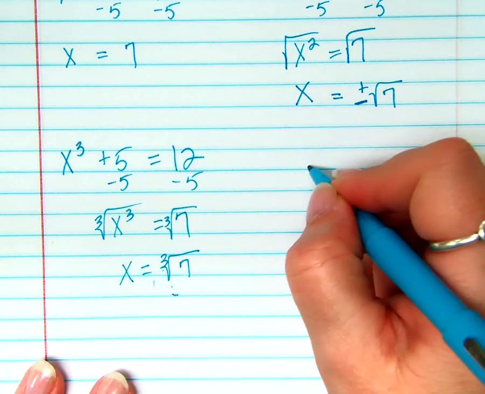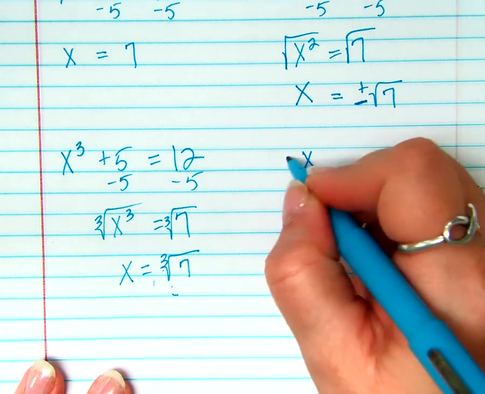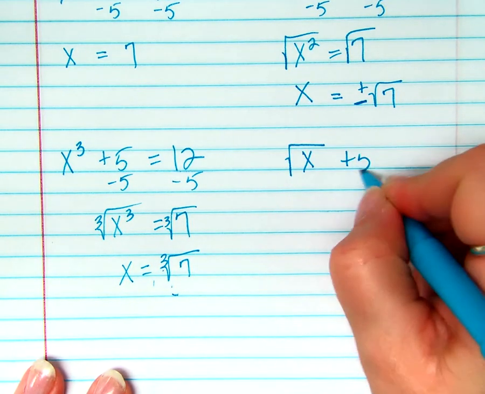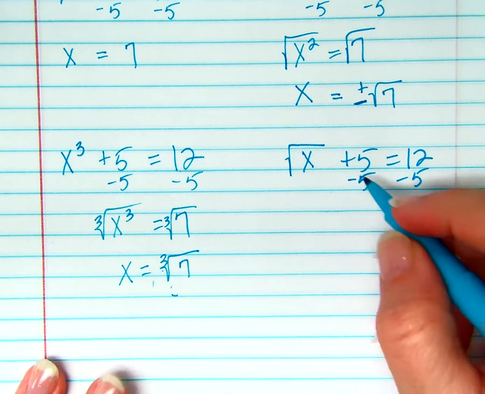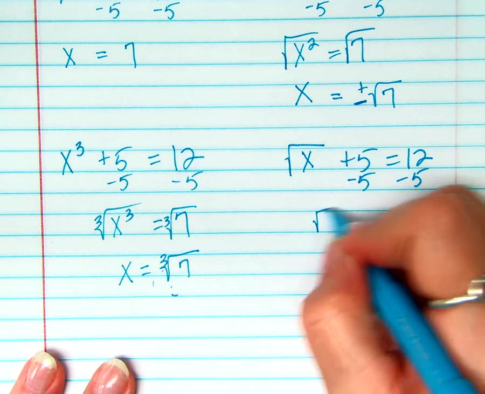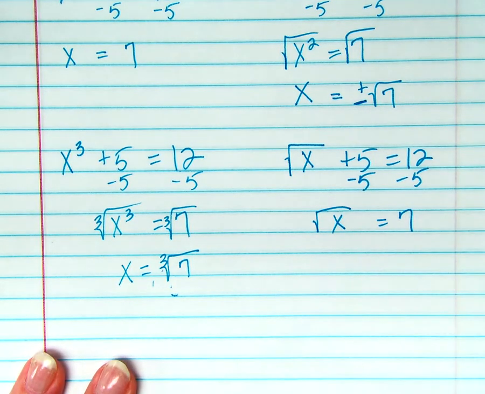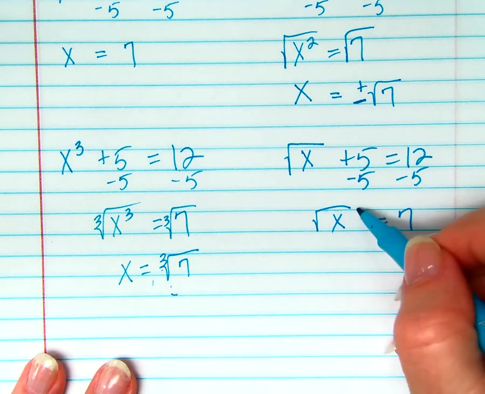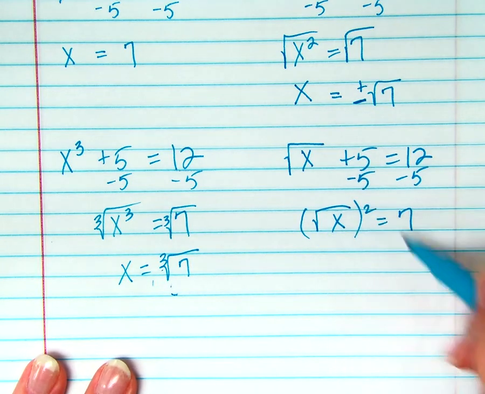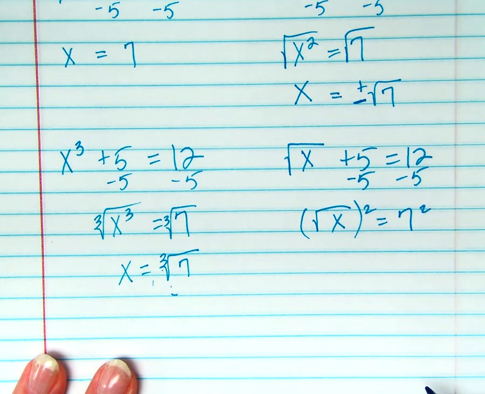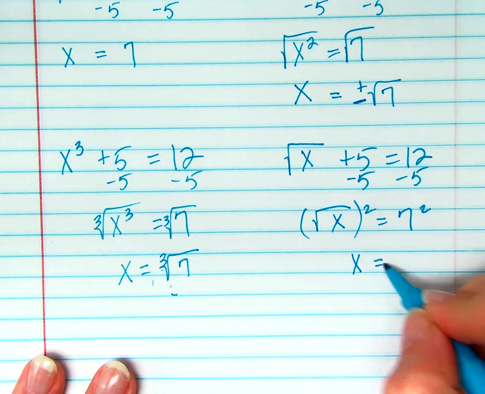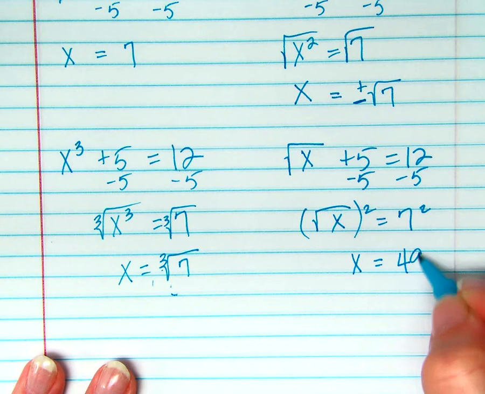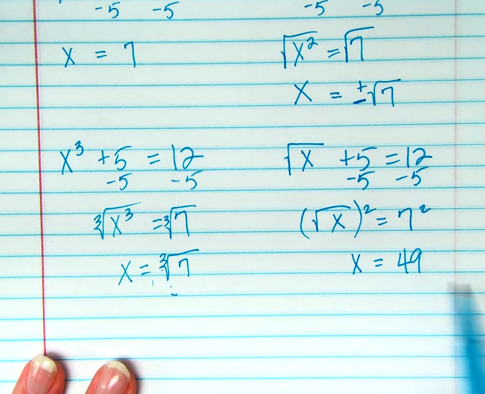Could you do it if it was like this? Let's say the square root of x plus 5 equals 12. Subtract 5. Okay, we could still subtract 5. We're still subtracting 5 the same way as we did before. So we get square root of x equals 7. You square it. So I'm trying to undo a square root. So you're saying I should square it to undo that root? Yes. Good. What is the square root of x squared? X. X equals 49.